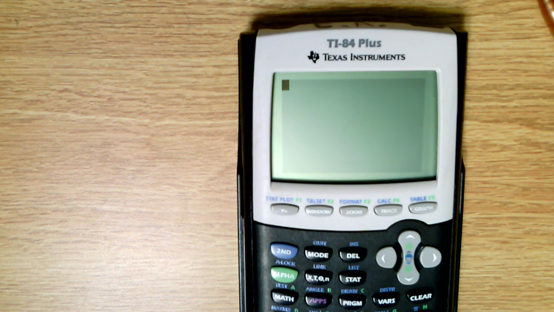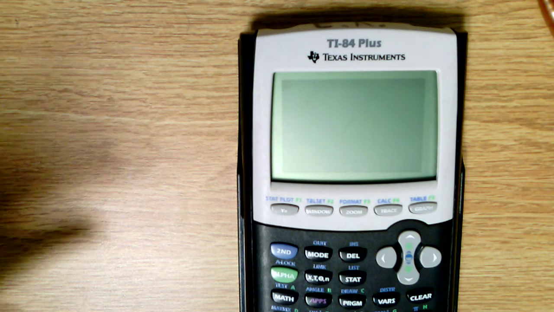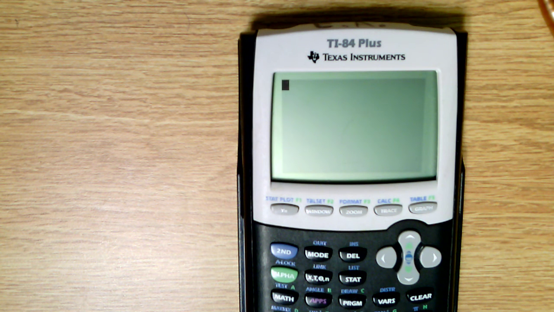Hey guys, so I'm going to be doing a video about drawing box plots using the calculator. As you can see, I'm using a TI-84 Plus, and I will be working on number 16 out of chapter 3 on page 182 of the Informed Decisions Using Data Statistics book, the one with the blue cover.